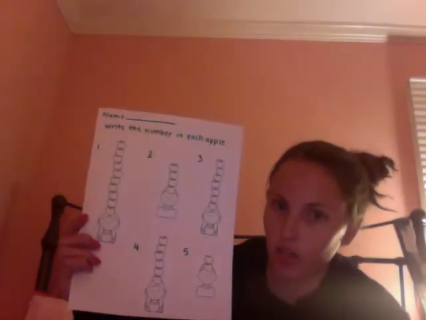I decided to do homework with this lesson. The homework is 5 questions, and all I want them to do is write the number in each apple. So this sheet is blank, but it really depends on each student.